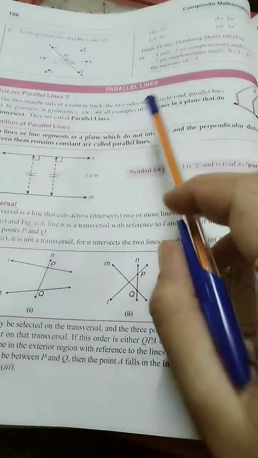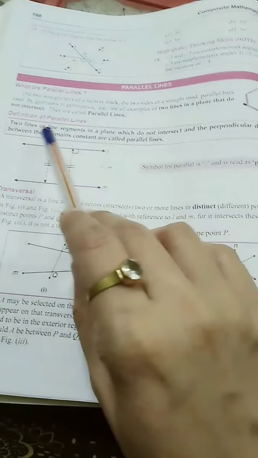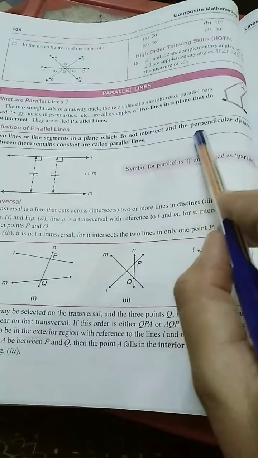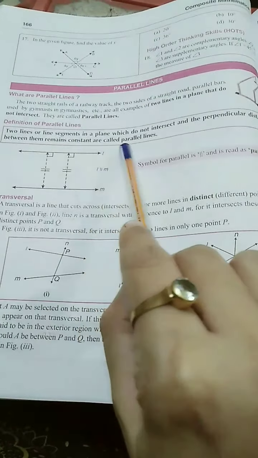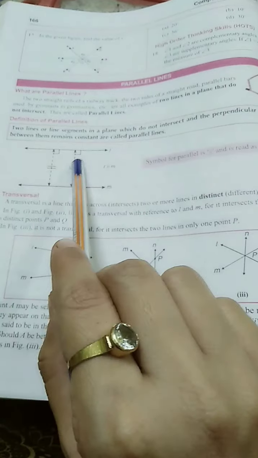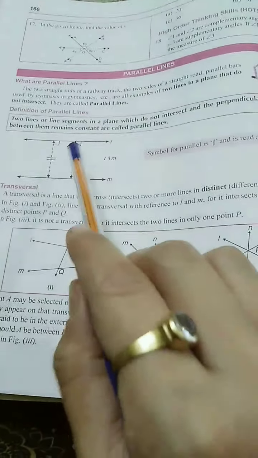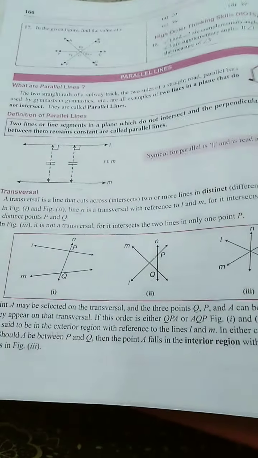Students, now we will start with parallel lines. Now let us see what are parallel lines. Two lines or line segments in a plane which do not intersect and the perpendicular distance between them remains constant are called parallel lines. Like this, you can see here example is given, line L and line M. They do not intersect each other and the distance between them is same everywhere. These are called parallel lines.